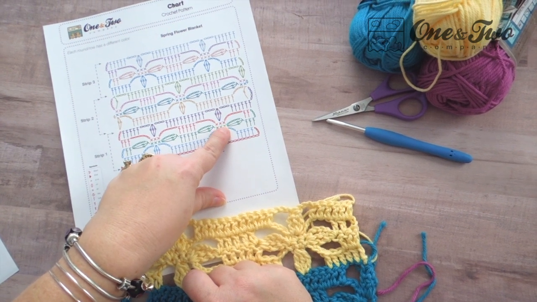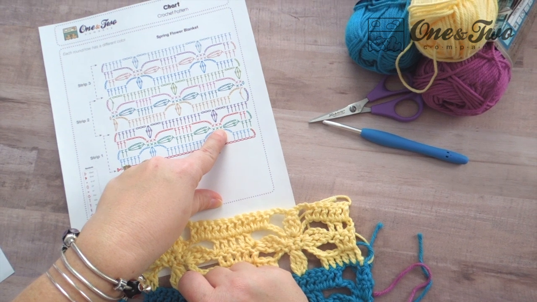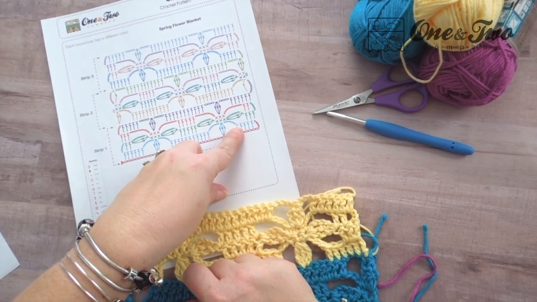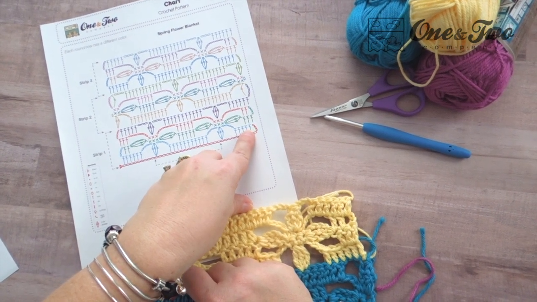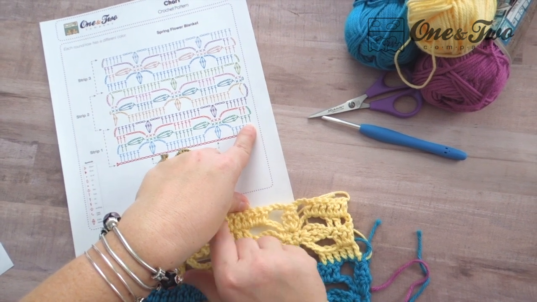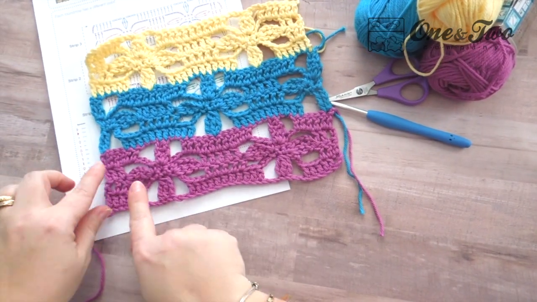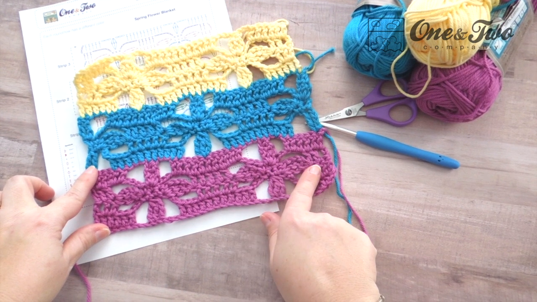So chain 4 and do a 2 triple crochet cluster back in that single crochet, skip 3 chains, skip 3 double crochets, and do a double crochet in each of your last 2 double crochets and in the top of your turning chain. And that completes row 2, which is right here.